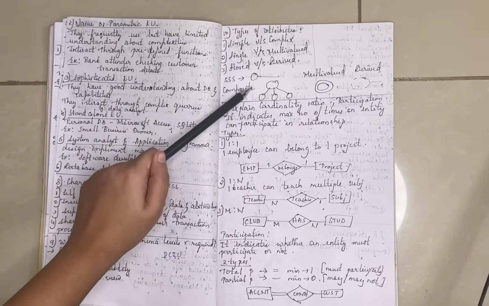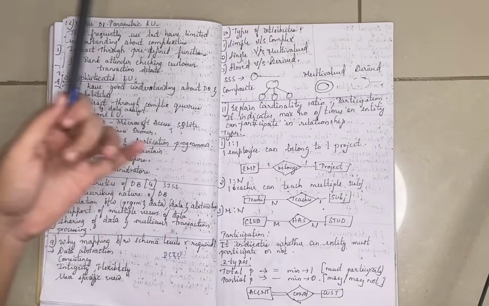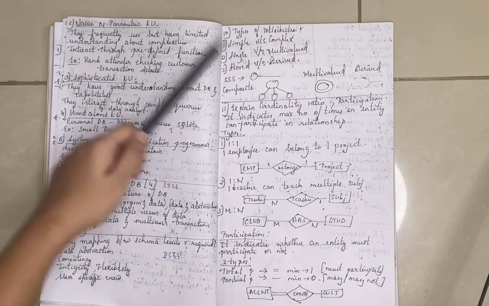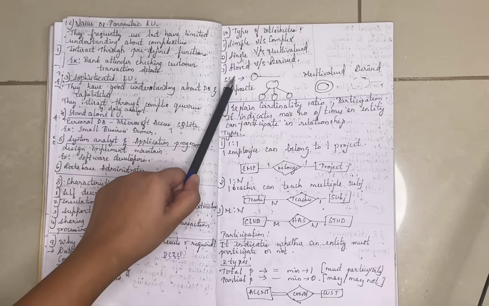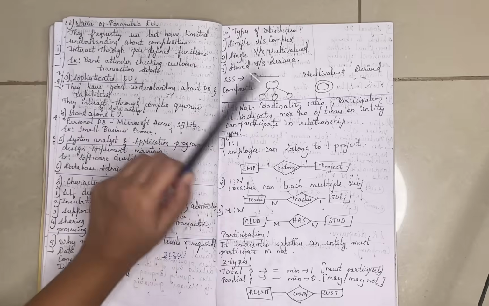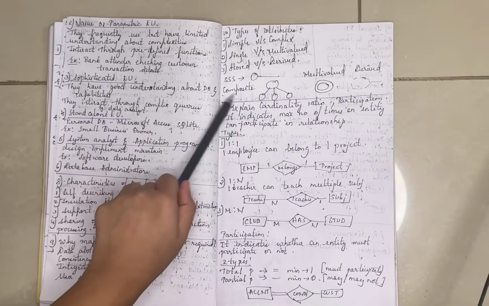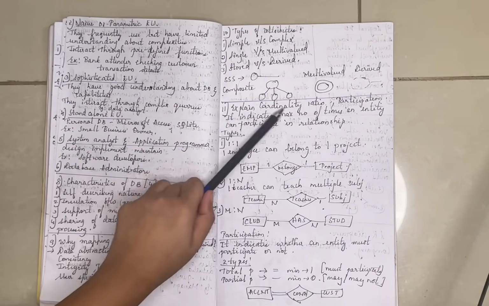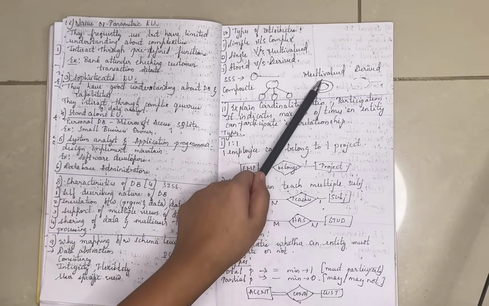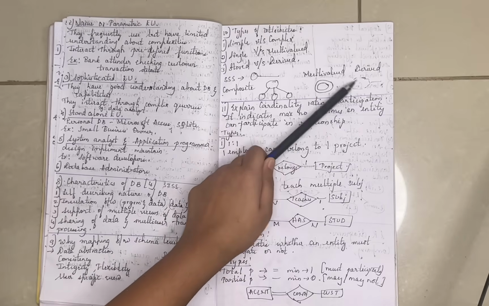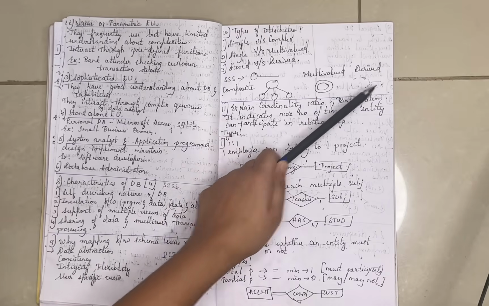First I'll show the symbols, later you can give examples of your own. For simple, single and stored, it is just one oval. Composite is represented like this. Multi-valued is represented with two ovals. Derived is represented with a dotted oval.